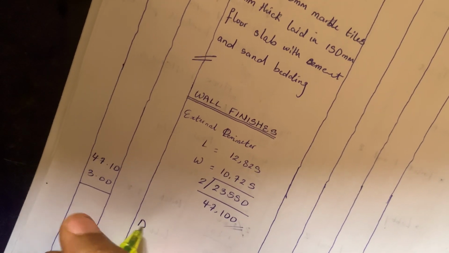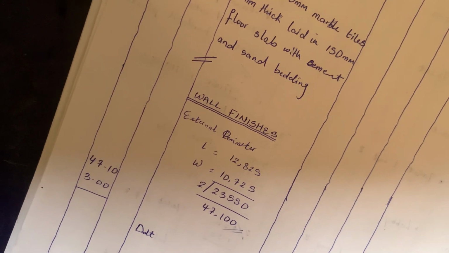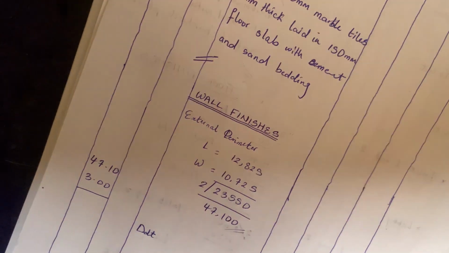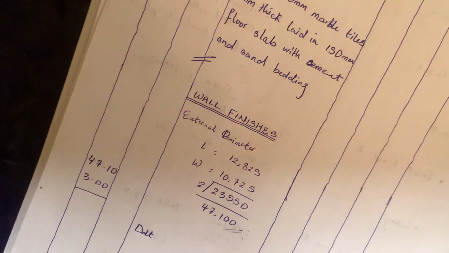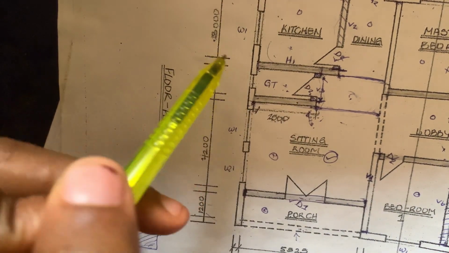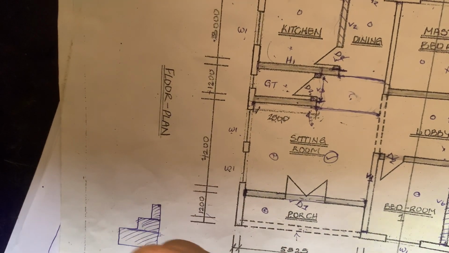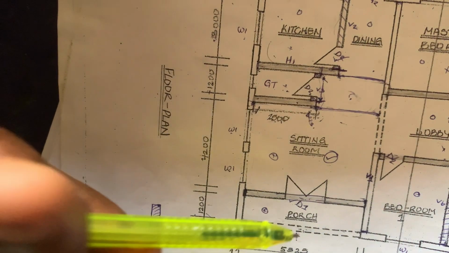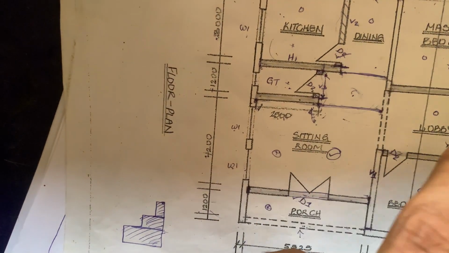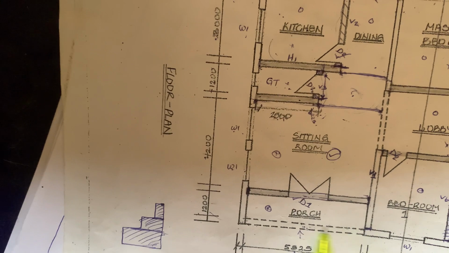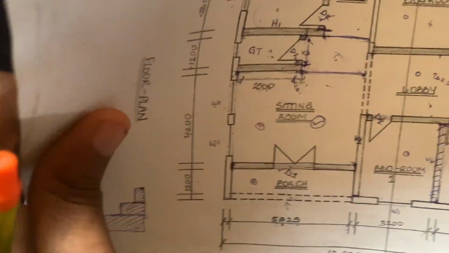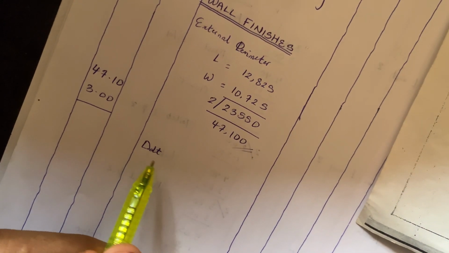Then we begin to deduct the openings. So what are the openings we have at the outside of the plan? You can see that we have window ones, of how many kinds? 1, 2, 3, 4, 5, 6, 7, 8, 9. You can see that we also have a door, and some window twos. So those are the openings we are going to be deducting, as well as this porch opening. So after booking this, we need to deduct the openings.